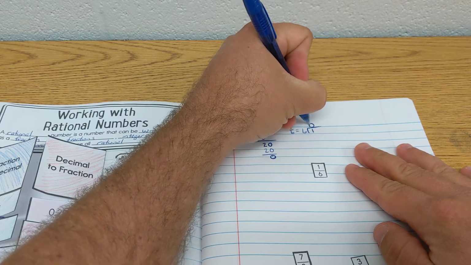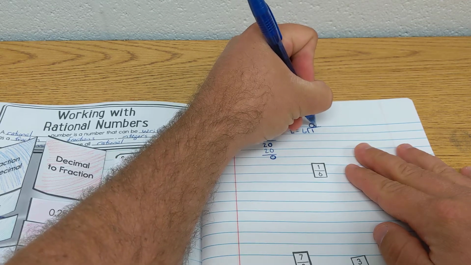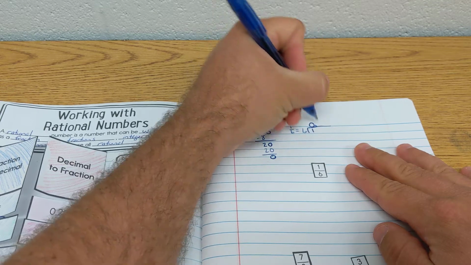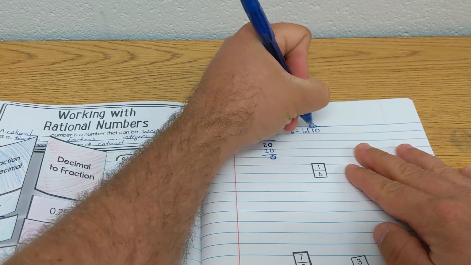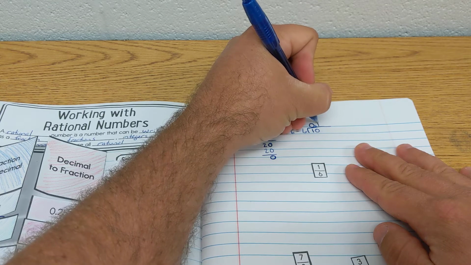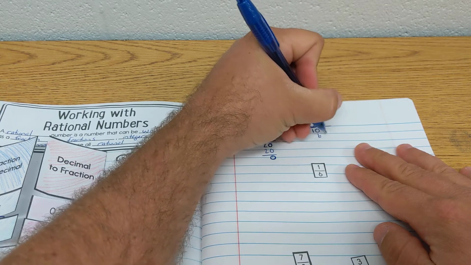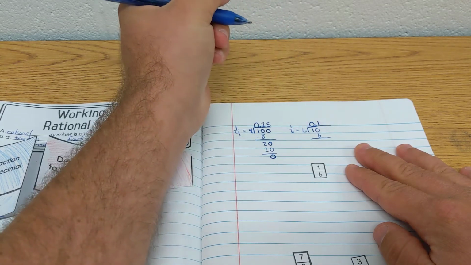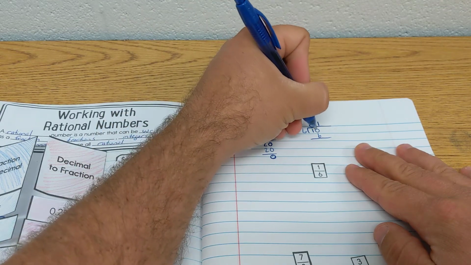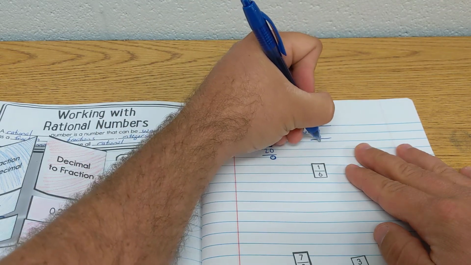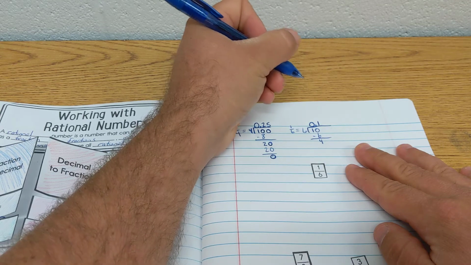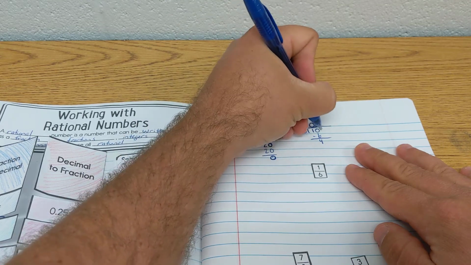Nope. So that's where my 0 comes in and my decimal. I'm just going to add a 0. Will 6 go into 10? Yep, one time. So 10 minus 6 is 4. Now will 6 go into 4?